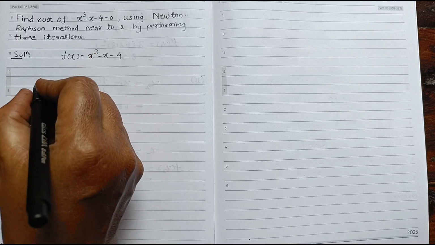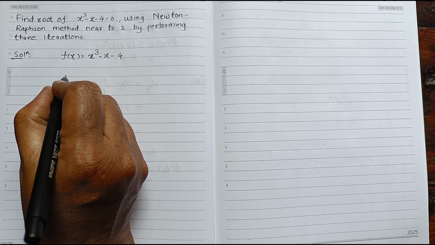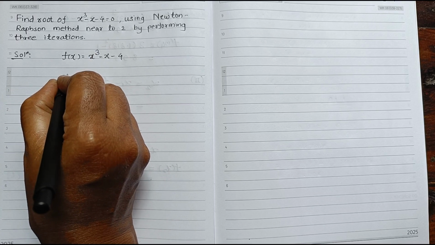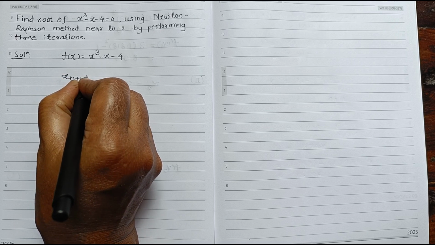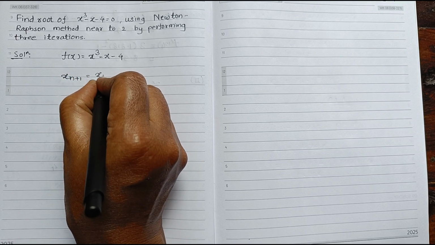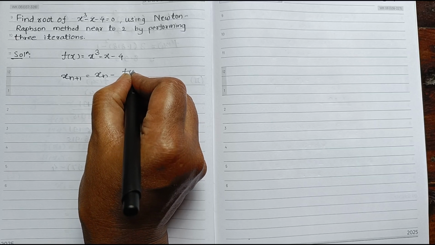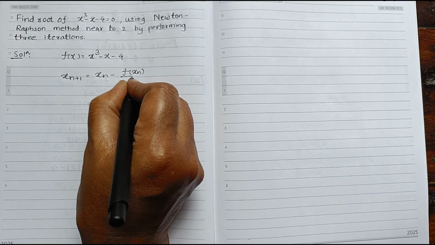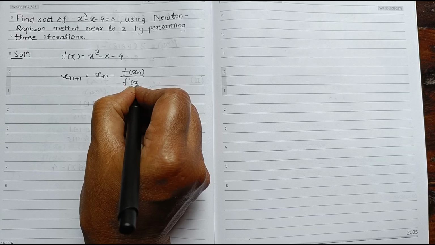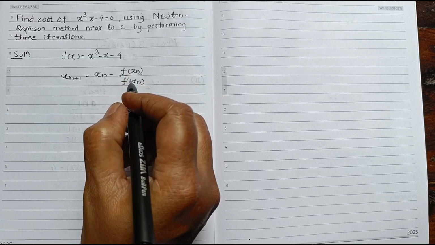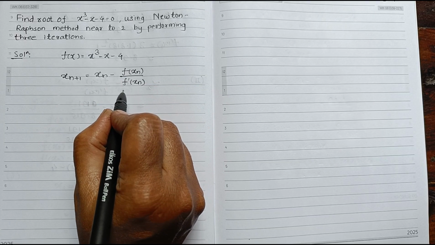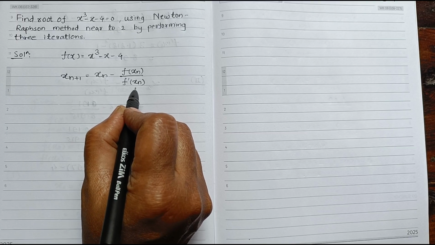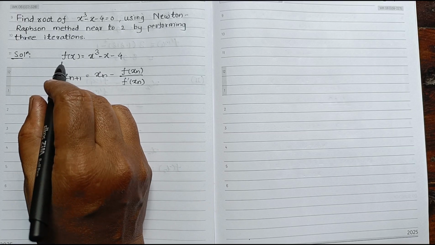Now Newton-Raphson method formula is x(n+1) is equal to xn minus f of xn divided by f dash of xn. Now this formula involves this derivative term, therefore let us find derivative of this f(x).